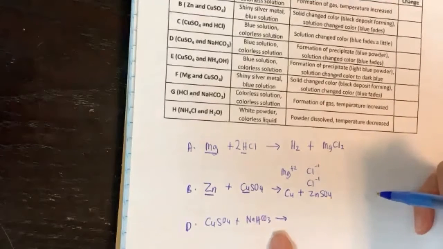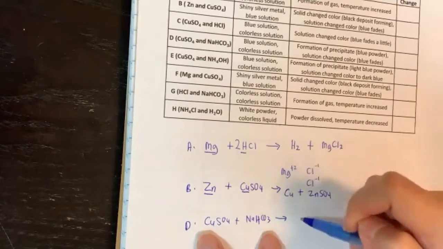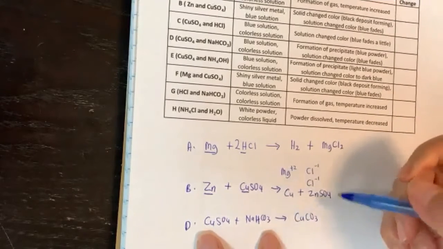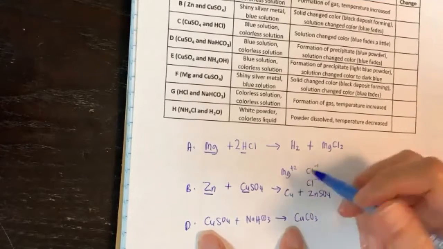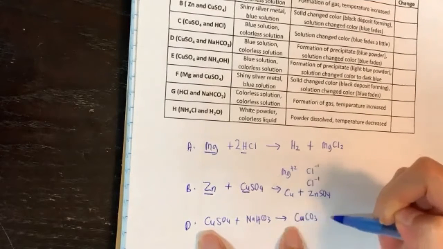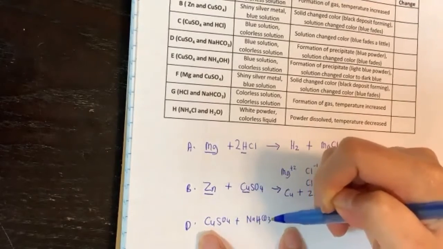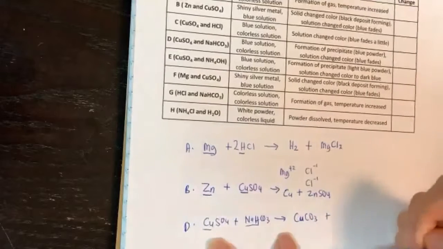All right, so we have this here. We make a precipitate. So the precipitate that you formed as the blue powder is actually this guy, CuCO3, copper 2 carbonate. Okay, so in this case here, we know this is one of the products. And then the other product, so if you notice, we're basically just switching that and that, okay?